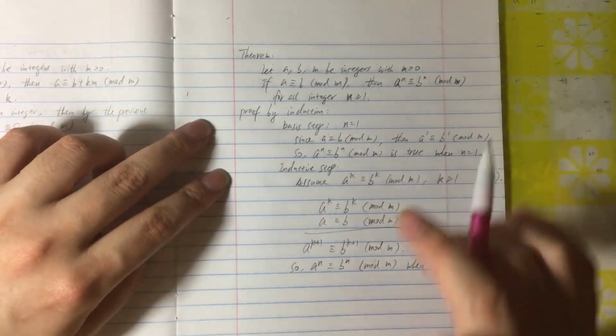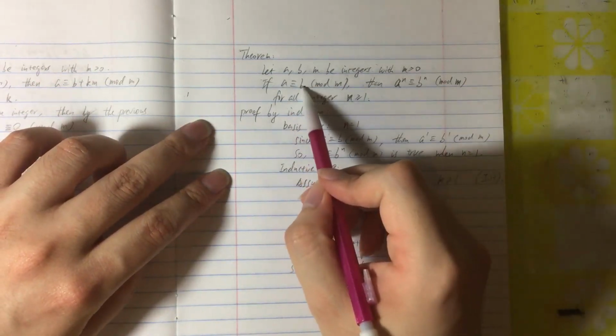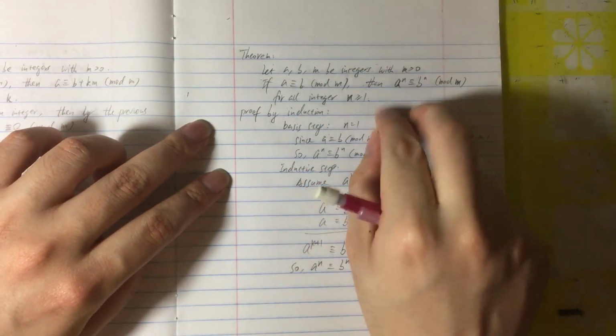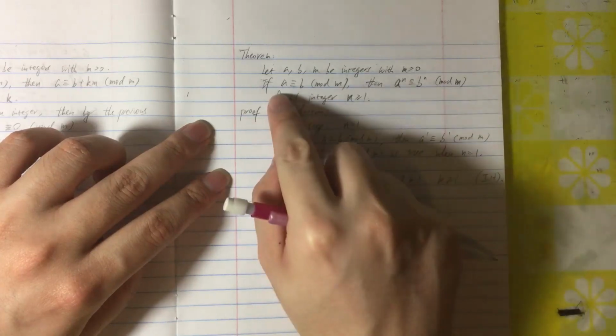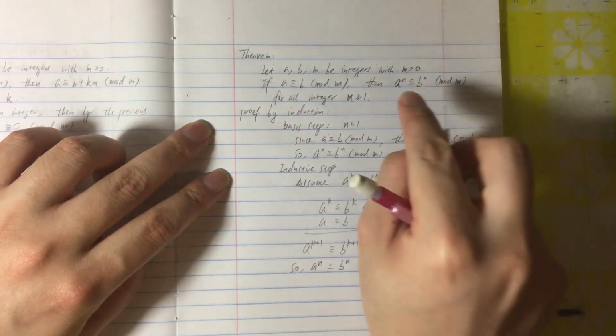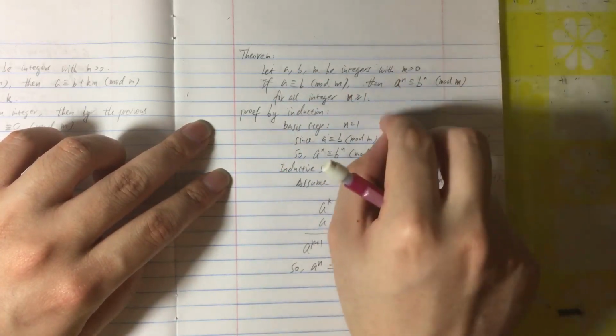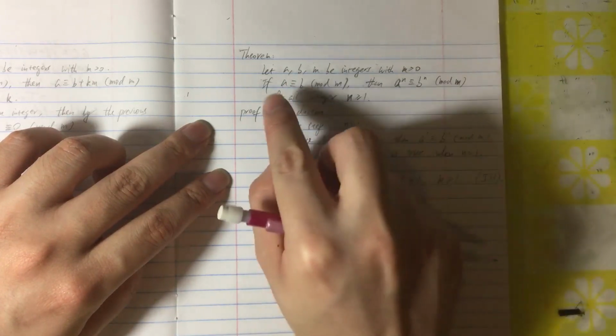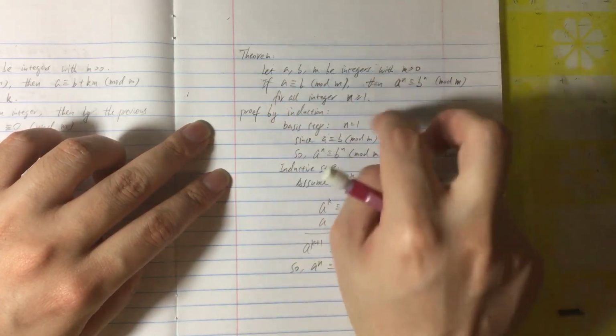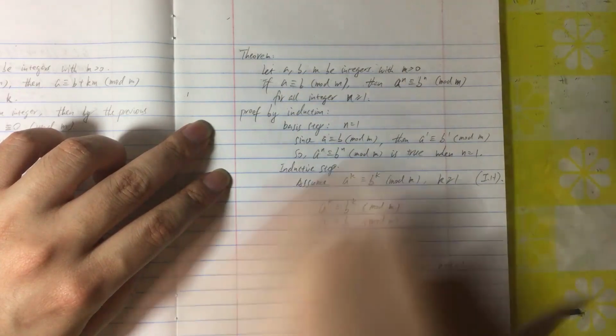This theorem says, if a is congruent to b, then I can raise both sides to the same power. They are still congruent to each other.